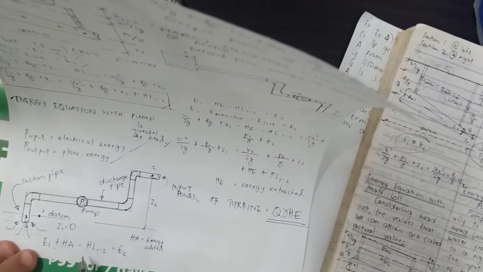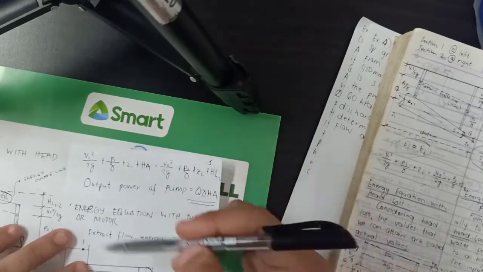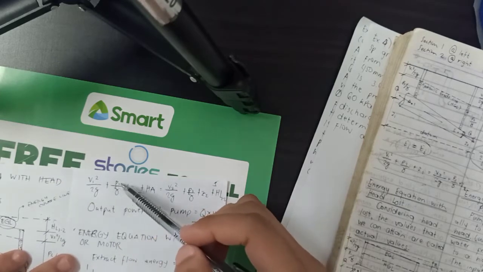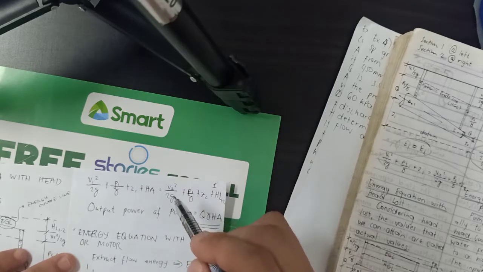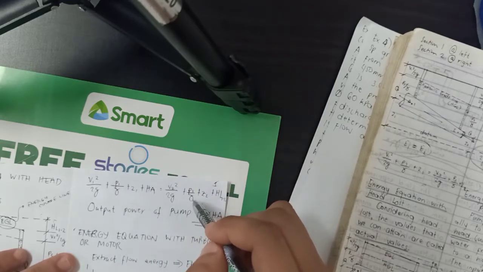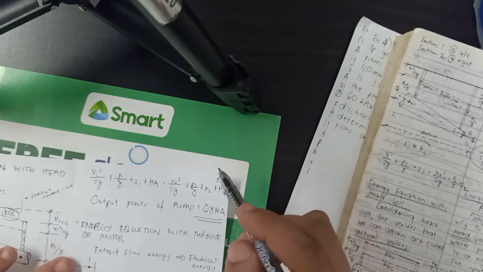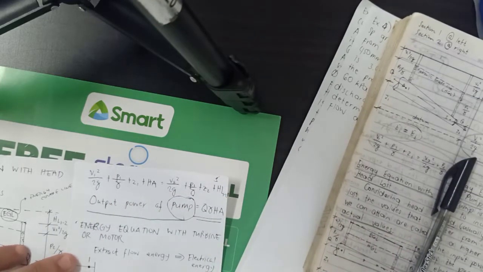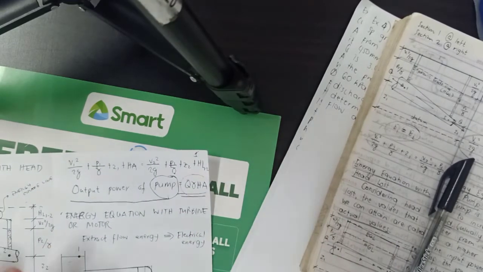E sub 1 plus HA minus HL from section 1 to 2 equals head 2. So our formula now is V sub 1 squared over 2G plus P sub 1 over gamma plus Z sub 1 plus HA equals V sub 2 squared over 2G plus P sub 2 over gamma plus Z sub 2 plus HL from section 1 to 2. So our output power of the pump is Q gamma times HA, or energy added.